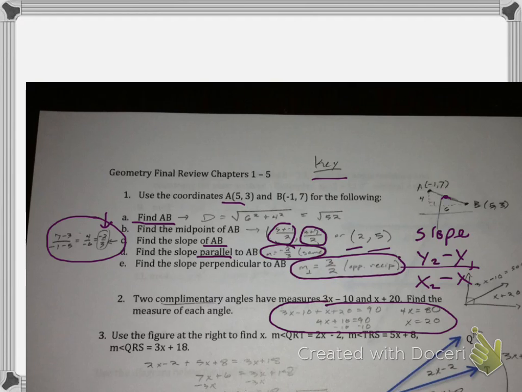You see it in my equation here, so 2 things that are complementary add to 90. And over to the right here I have drawn in 3x minus 10, the first angle, and x plus 20, the next one. I made them just 2 random angles, and they both make a right angle. So what I know is that if you add those 2 together, you get 90. And I solved that. You can see my steps. I got x equals 20.